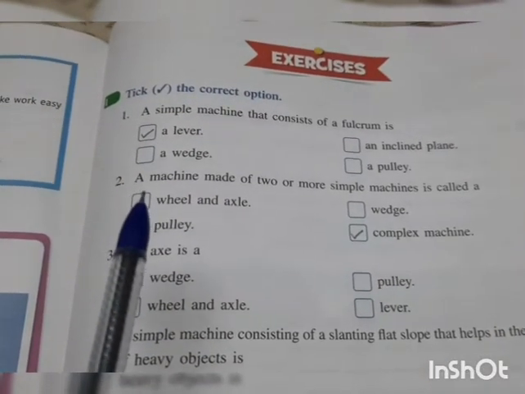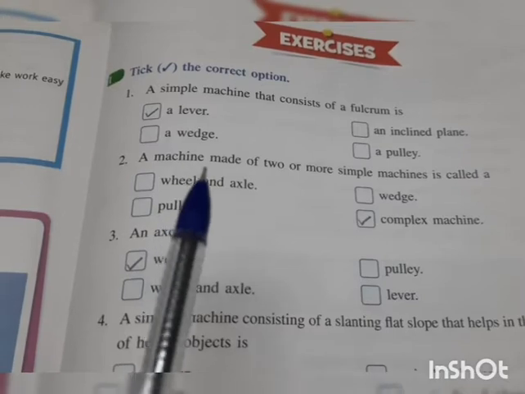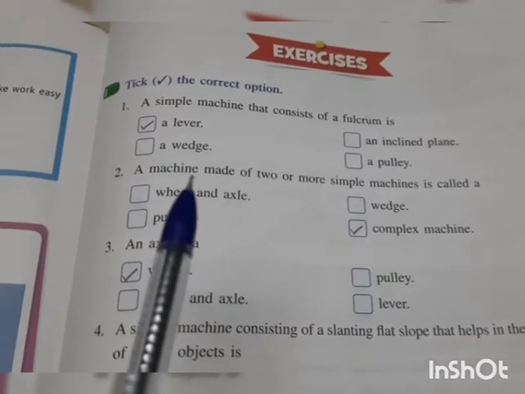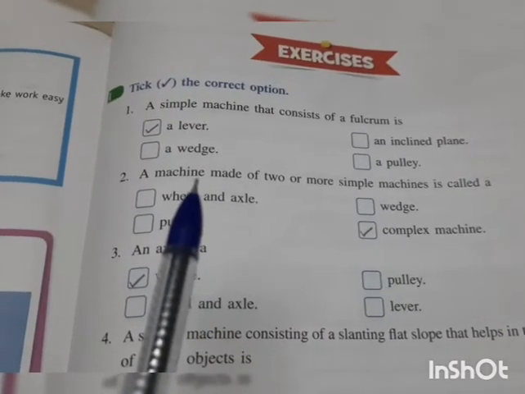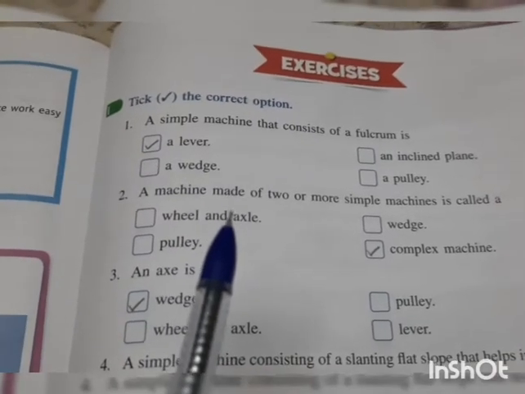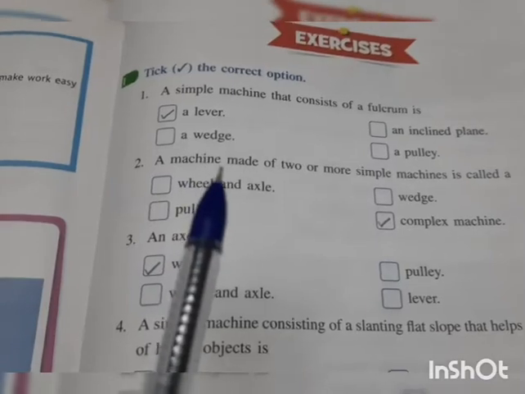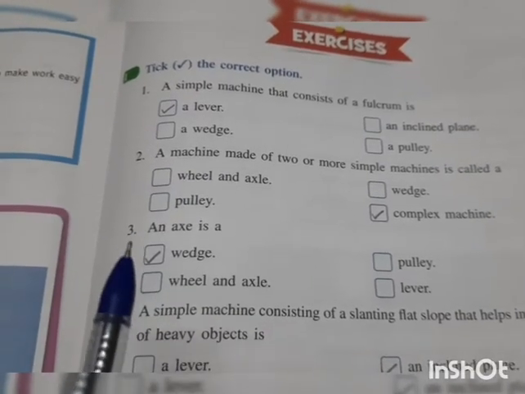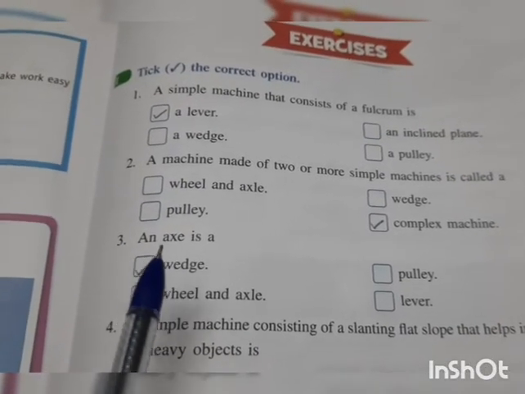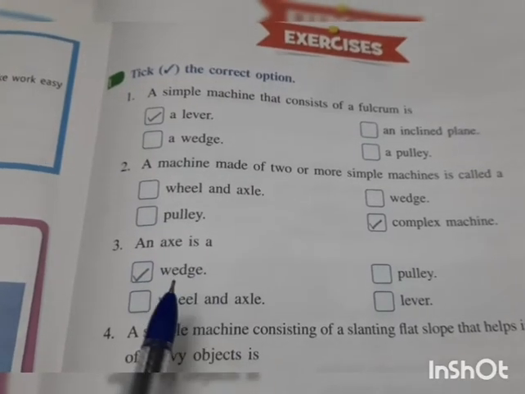Then come to the second question. A machine made up of two or more simple machines is called a complex machine. Yes, we know that when two or more simple machines combine together, they form a complex machine. Then question number 3, an axe is a wedge.